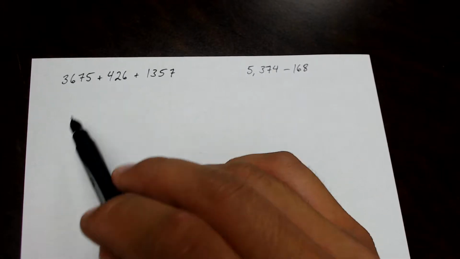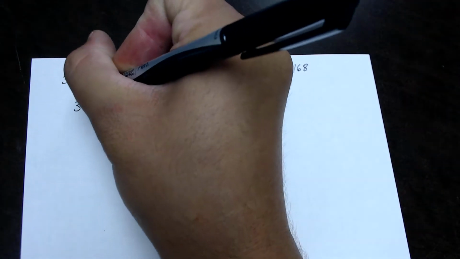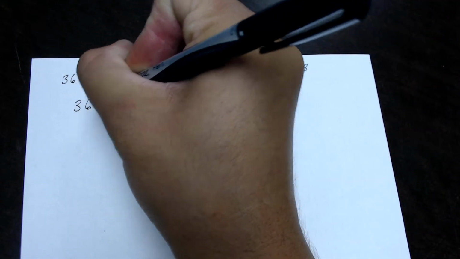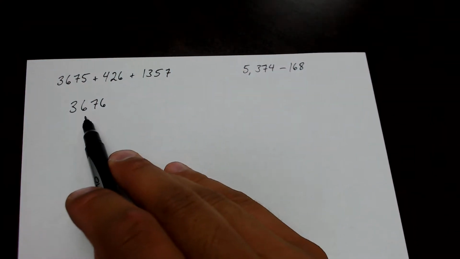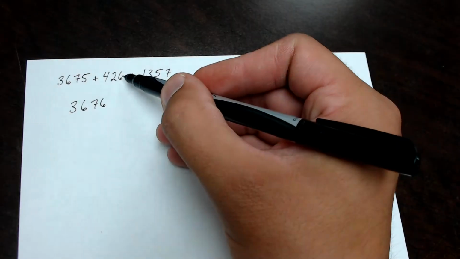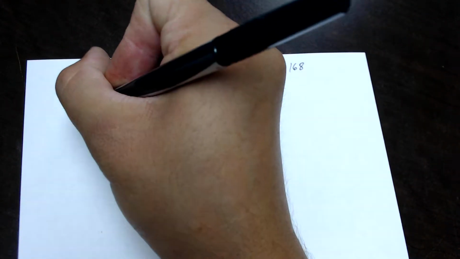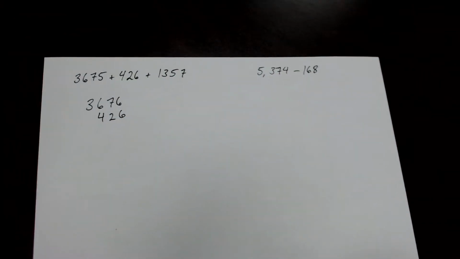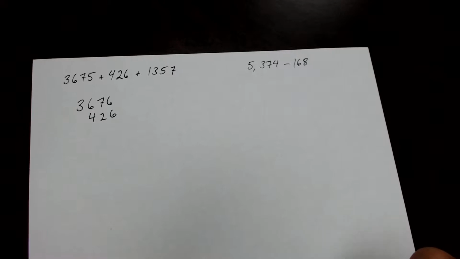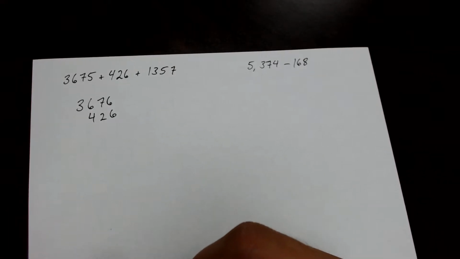1,357. The way we're going to use this vertical addition algorithm is we'll just take the numbers one by one and put them vertically on top of each other, keeping in mind place value. So here I have the thousands place value, hundreds, tens, ones, and then when I take the next number, 426, I'm going to put those numbers in the appropriate place value. So here I've got 426, and this is probably a review for most of you. Actually, it should be a review for all of you, but I'm going to go ahead and go through all the steps so that way everyone is on the same page.